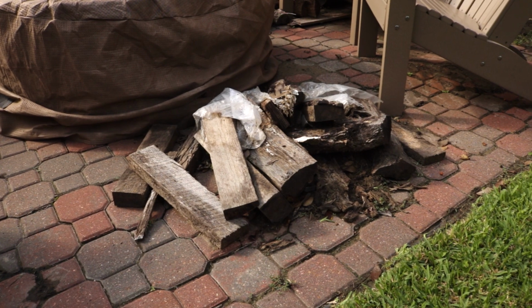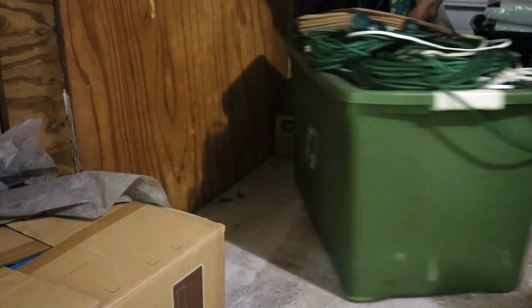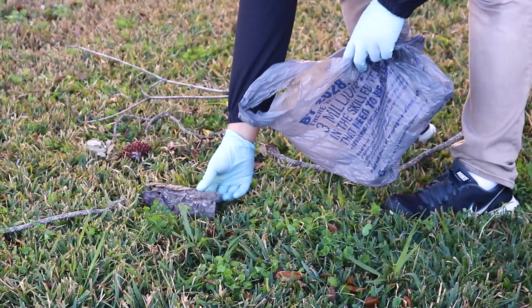Funnel web spiders will establish webs in dense areas they can hide in. This includes moving boxes indoors, mowing the lawn, trimming overgrown shrubs, and picking up wooden debris.